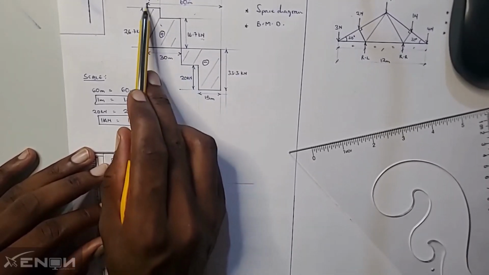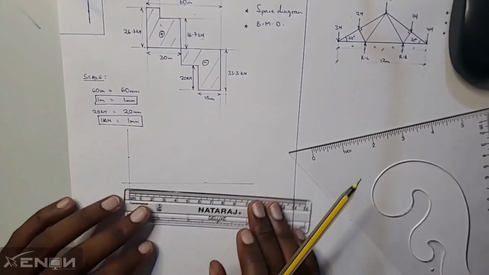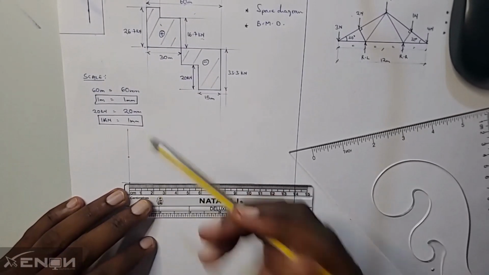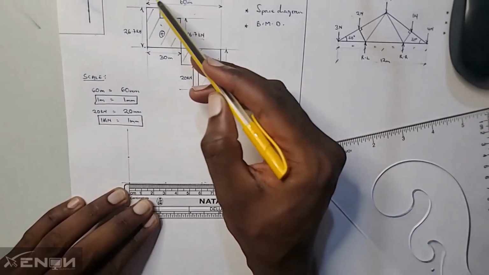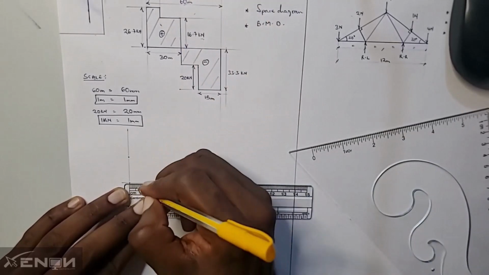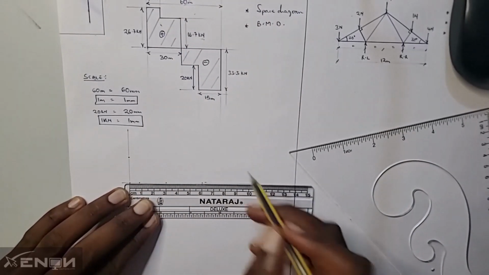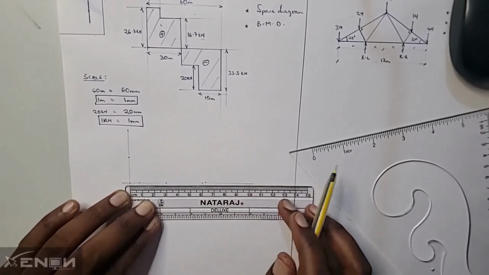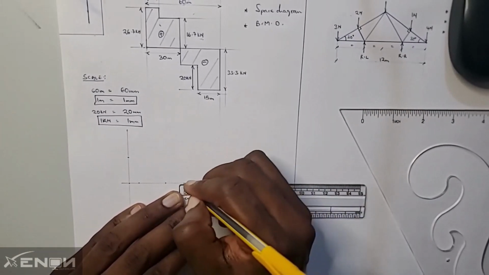And by the fact that this is 60, that would mean that this is also 30. So I'm going to go this side by 30 and then 60. Then I can see a 7.5 somewhere here. If I round off, I'm going to consider 8 there. Then I see a 15 down here. So that means I'm going to measure a 15 from the extreme end.